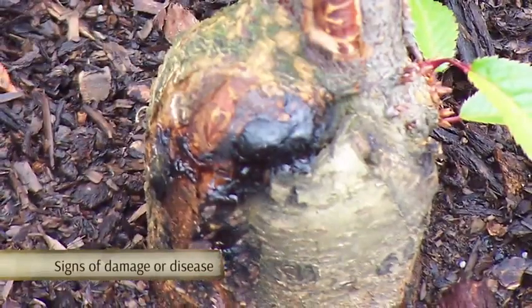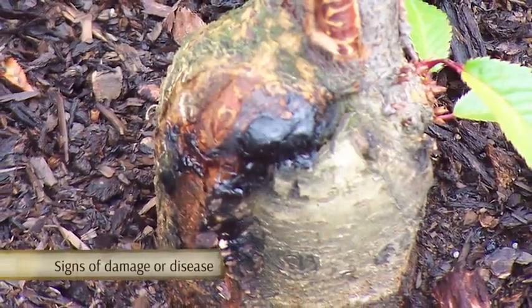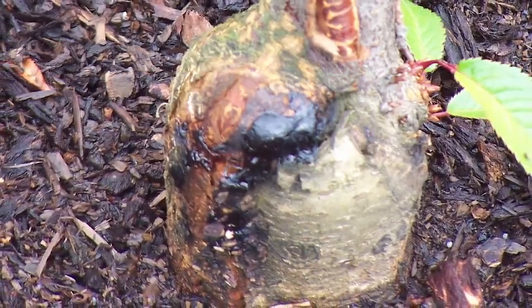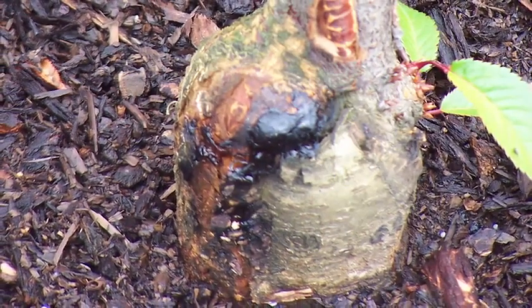And then finally, and this seems really obvious, you have to look for signs of damage or disease. Most of the time, these things are called out before they get to the retail nursery, but you'd be surprised what can slip through the cracks.